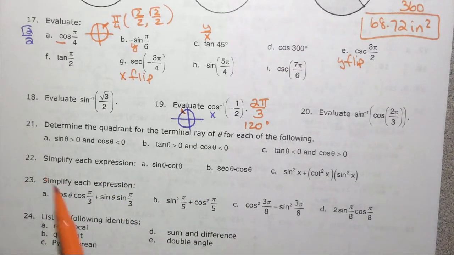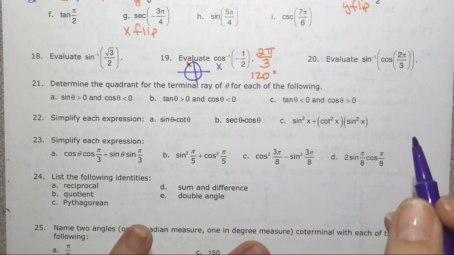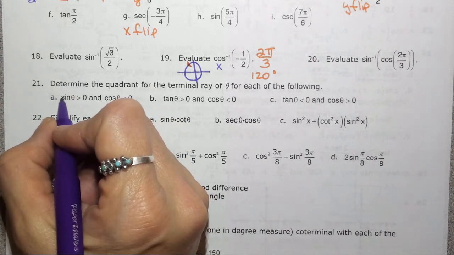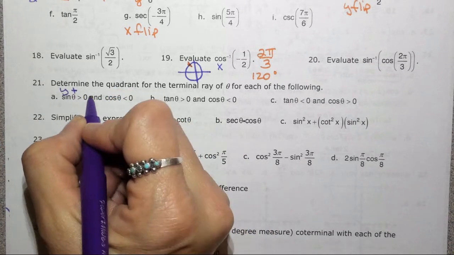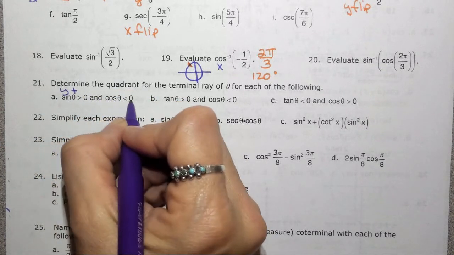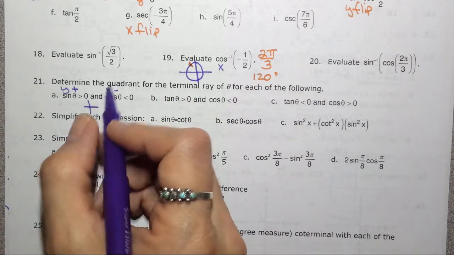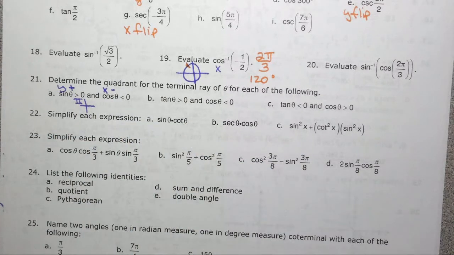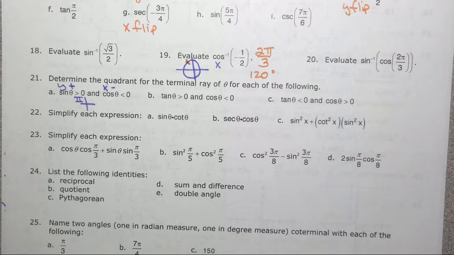On 21, A, B, and C, they're just trying to get you to figure out which quadrant you're going to be in. So on 21A, they're saying where are my sine values greater than 0? That means where my y is positive and my cosine value is less than 0. X is negative. So where on your circle do you have a negative x and a positive y? Right here in quadrant 2. And you're going to do the same thing for B and the same thing for C.